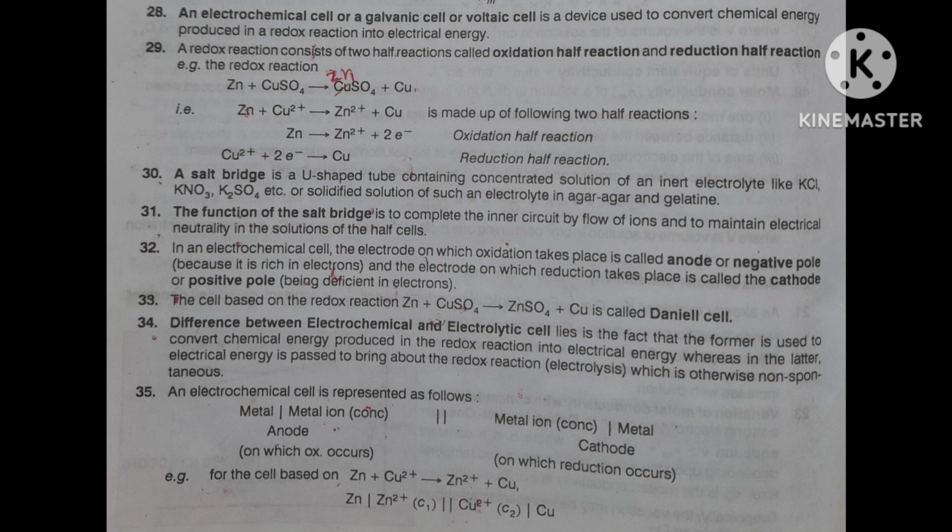Here what you have seen, in a cell, one anode and one cathode are required, meaning electrodes are required first. Second, a suitable electrolyte, copper sulfate I told you, or zinc sulfate, these are the electrolytes, correct? Electrolytes always produce cation and anion, a positive charge and a negative charge. Ion having positive charge is called cation, ion having negative charge is called anion.